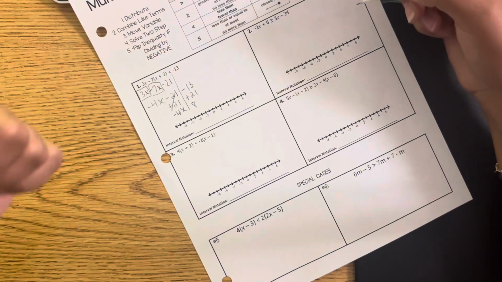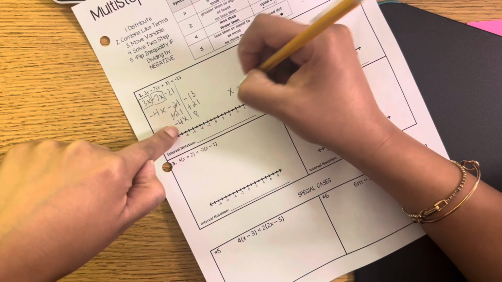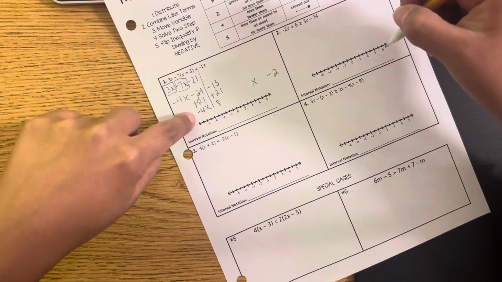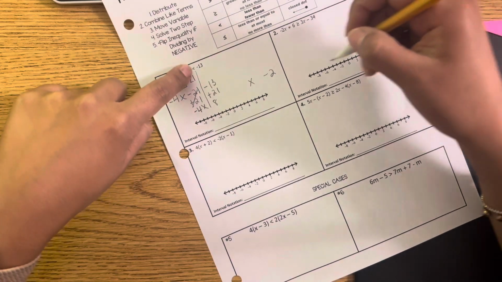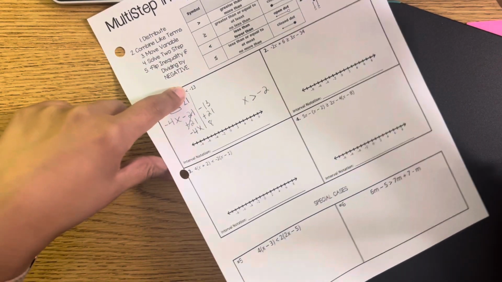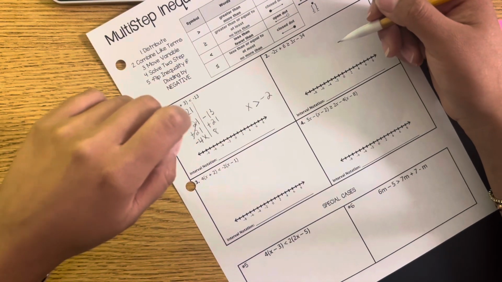Now again, our last step is ultimately division. 8 divided by -4 is -2, but let's talk about it. Since I divided by a negative, the variable term is a negative, I'm going to flip the inequality like that. So it's no longer less than, it's greater than. So then open or close circle.